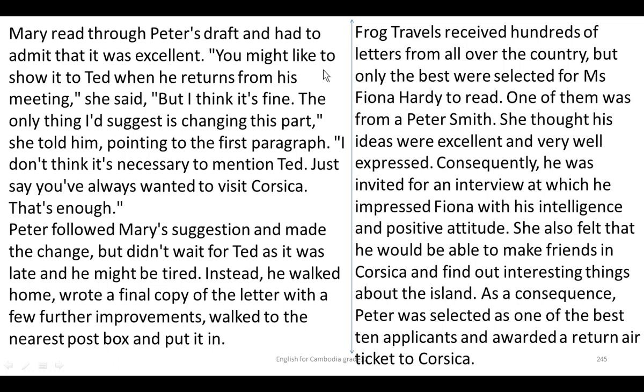You might like to show it to Ted when he returned from the meeting, she said. But I think it's fine. The only thing I suggest is to change this part. She told him, pointing to the first paragraph.